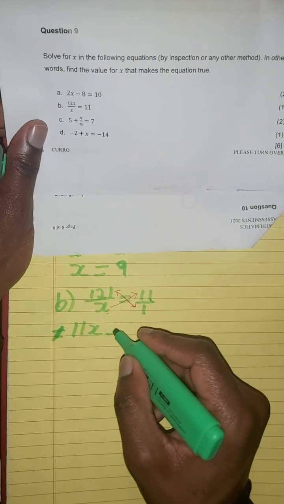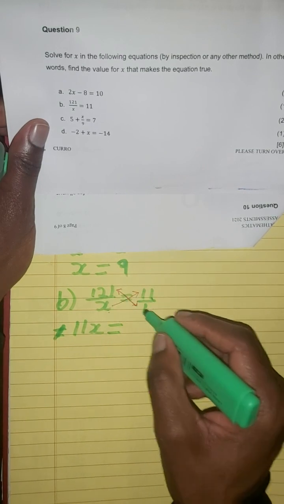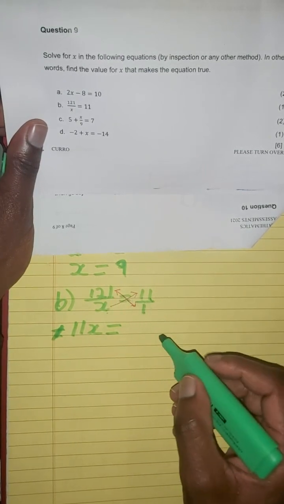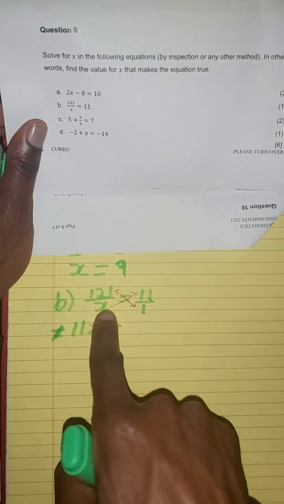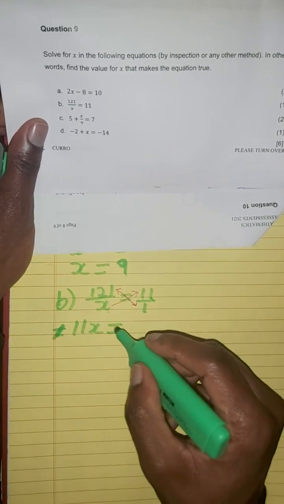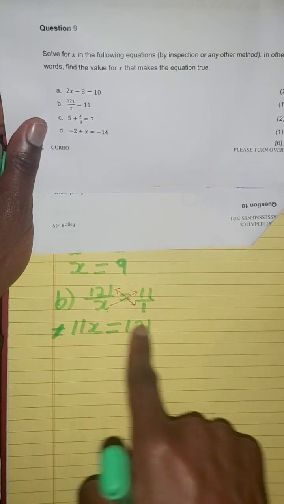Then I say equal to, remember the x is supposed to be on the left and then the constant on the right. After here, I'm going to say, what is 121 multiplied by 1? You see, I'm multiplying this one with this one with this one. What is 121 multiplied by 1? My answer is 121.